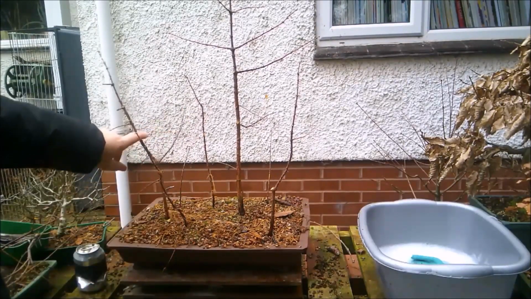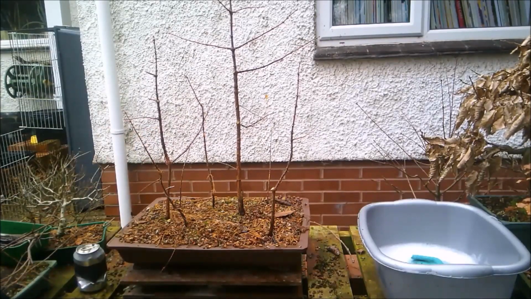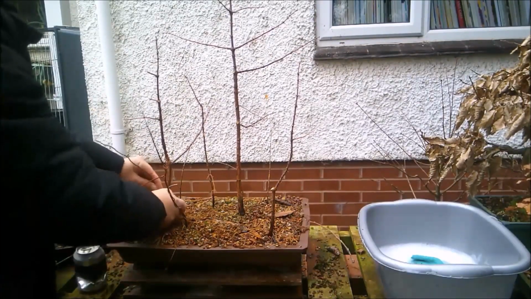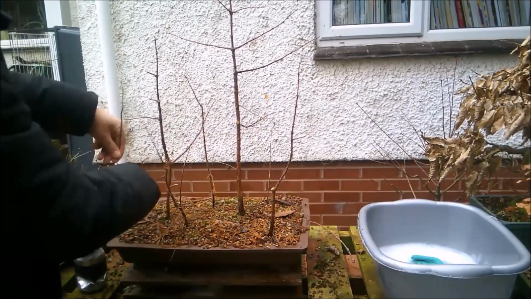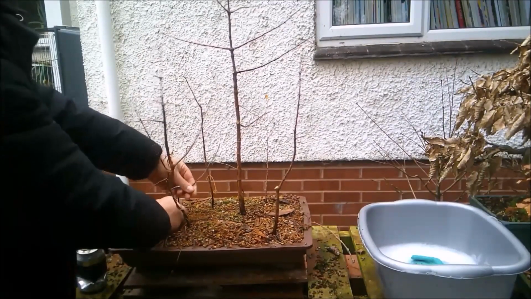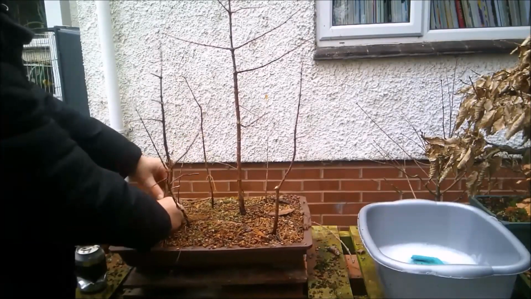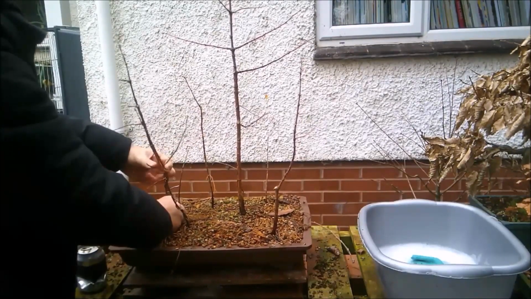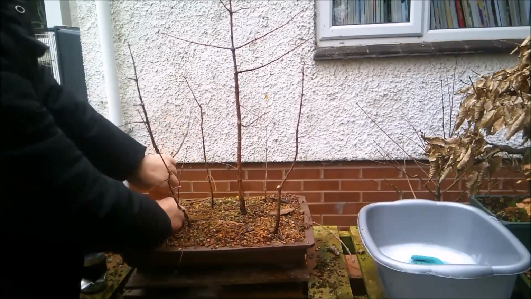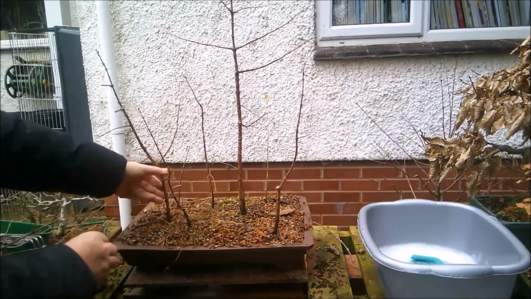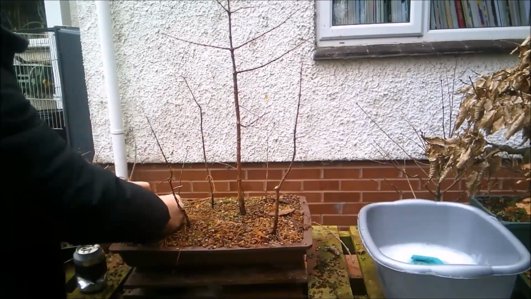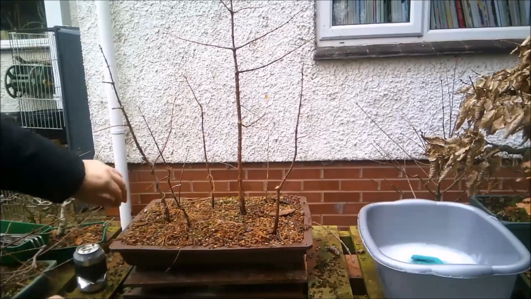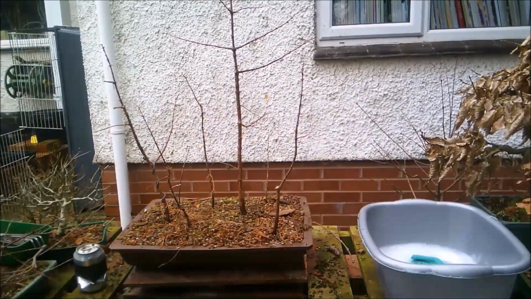That's better. This one could possibly also do with moving over slightly, so I'm going to do the same thing with a slightly thicker piece of wire. I can get it to anchor into the soil, that is. Only loosely. These trees grow remarkably quickly, and I don't want the wire to cut in too much. So I'm just putting a slight bend, a very slight bend, just so it fans out a little.